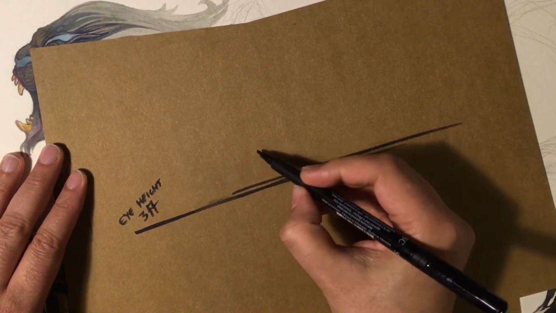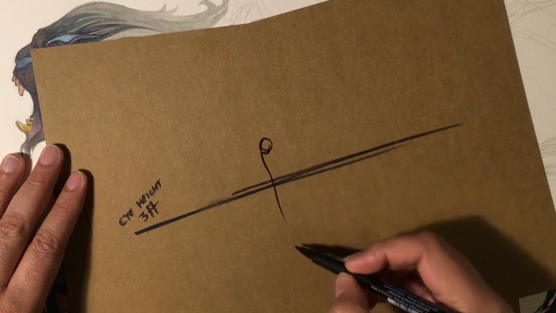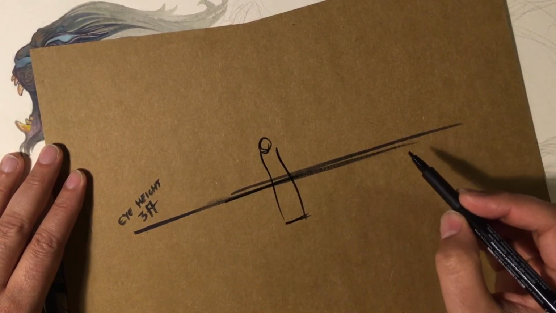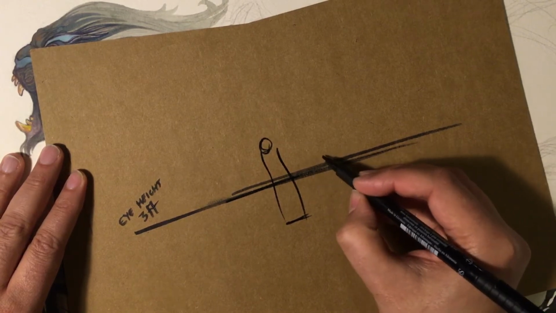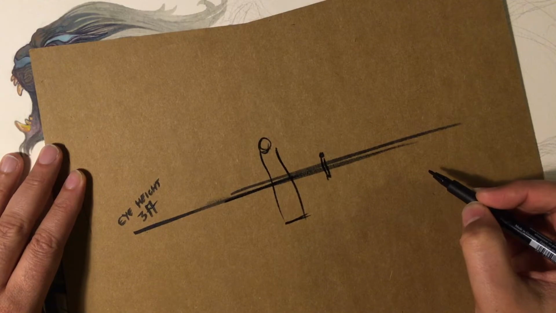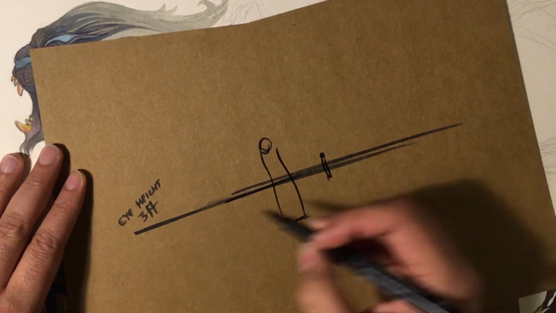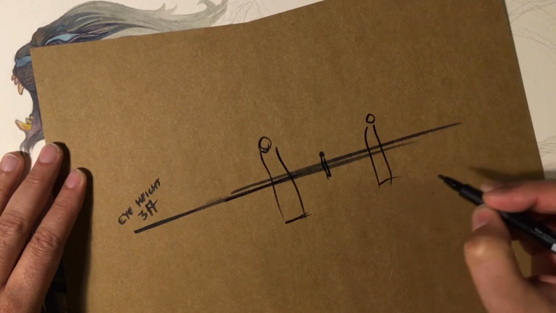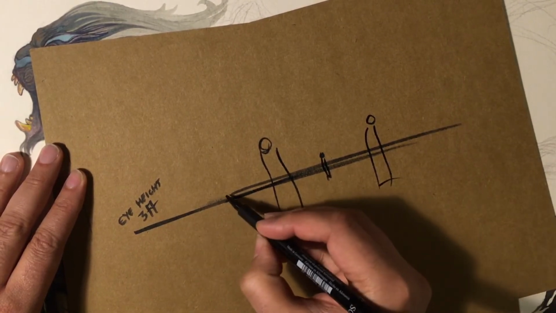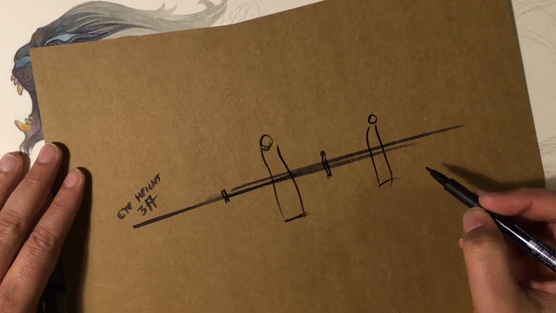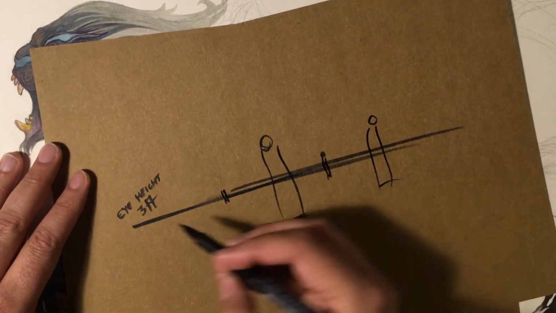So here's what's going to happen. Here's a figure that's 6 feet tall in a 3 feet situation. The line runs right through the center of them. Here's another figure, 6 feet tall in a 3 foot situation. Runs right through the center of them. Here's another figure in a 3 foot situation. Runs right through the center of them. Here's another figure in a 3 foot situation. Runs right through the center of them. That's how it's always going to be.